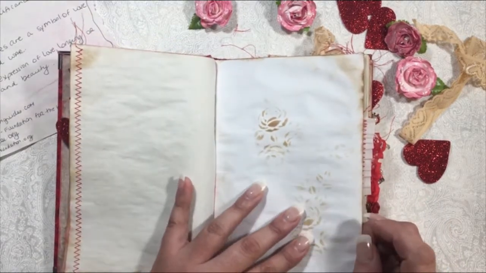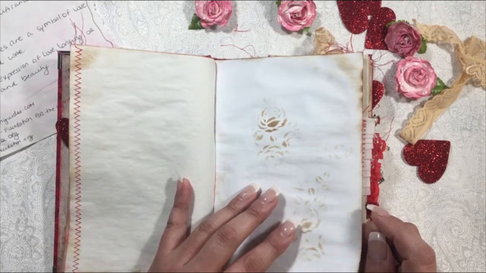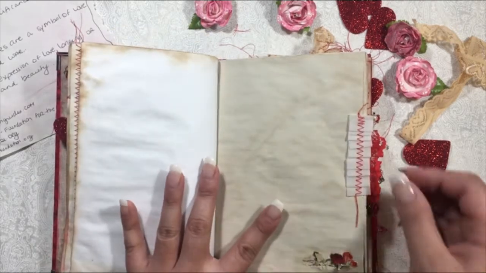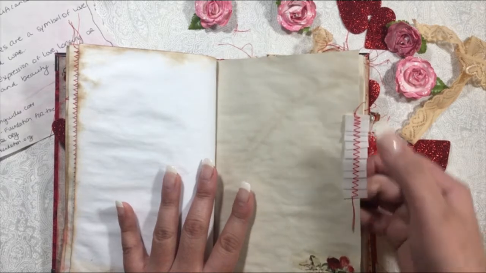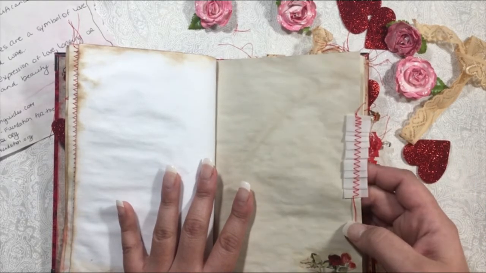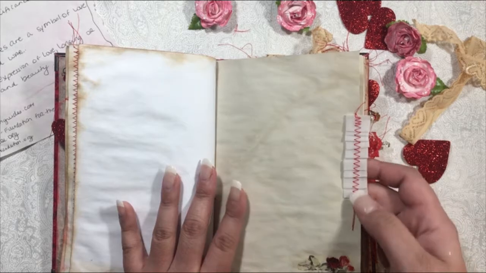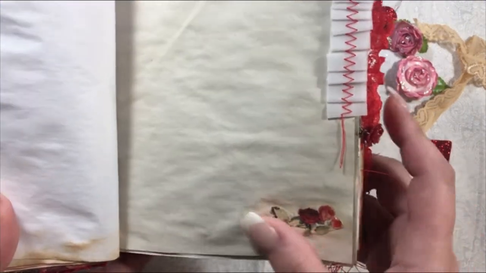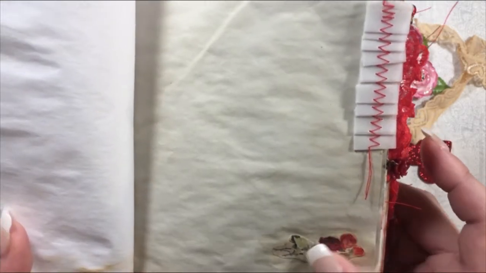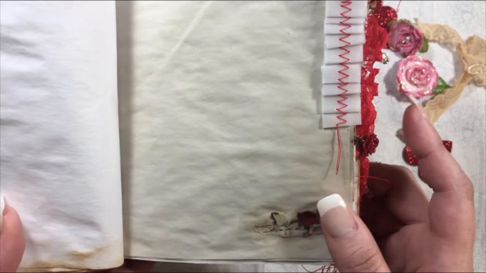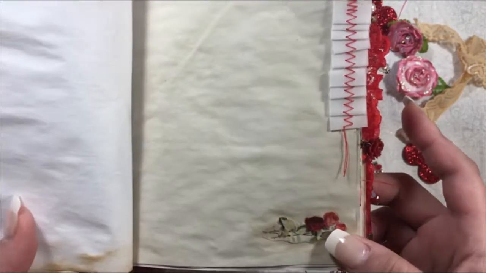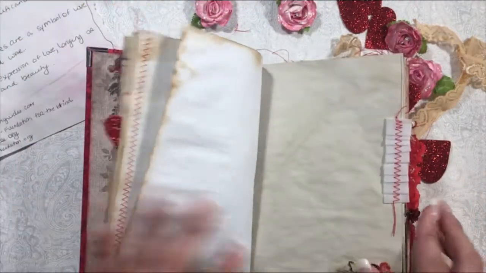This is the Tim Holtz rose stencil. And then, I don't know what these things are called, but I made some and sewed them on the sewing machine and just added on there, along with some collage. What I did was I added Mod Podge and glossy accents so the flower could show out a little bit.